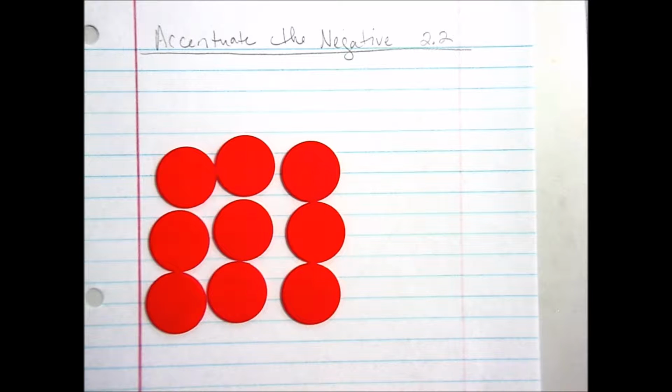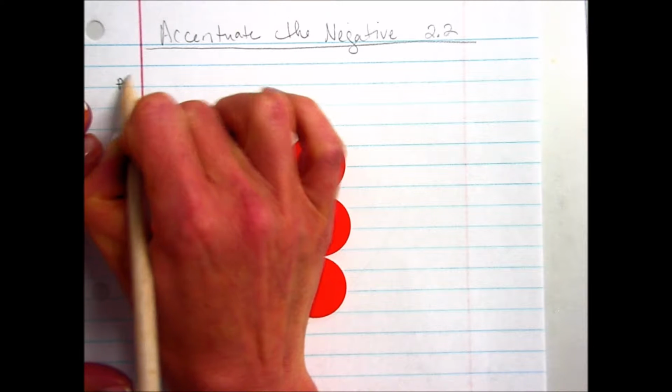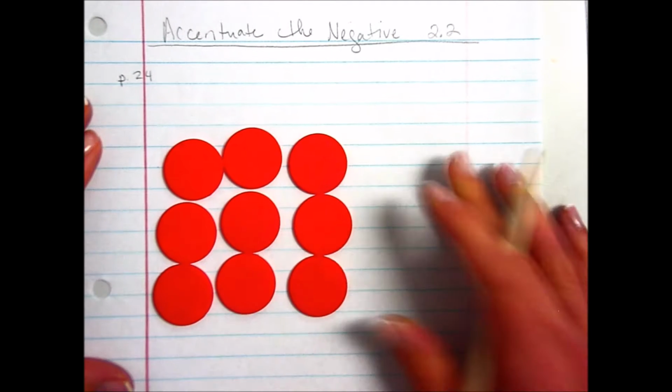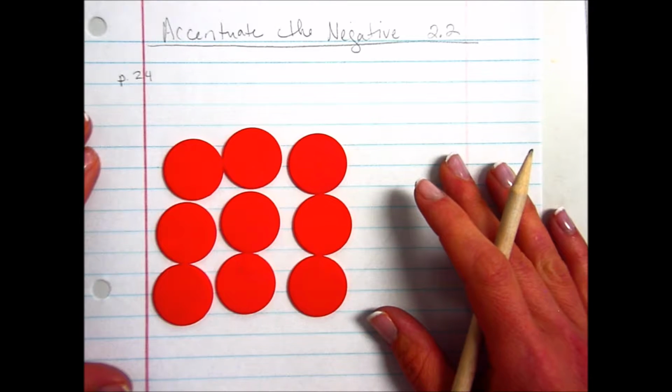So in our lesson today, Accentuate the Negative 2.2, we will start subtracting integers. We're going to start with the story problems on page 24 and work with our chip models to see what's actually happening as we subtract our integers.